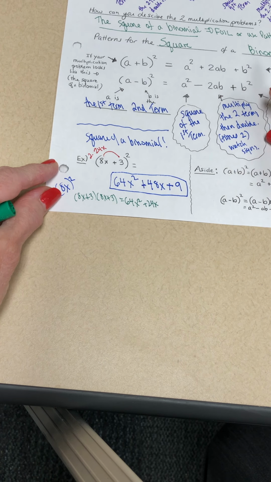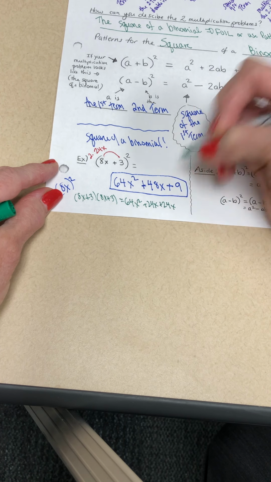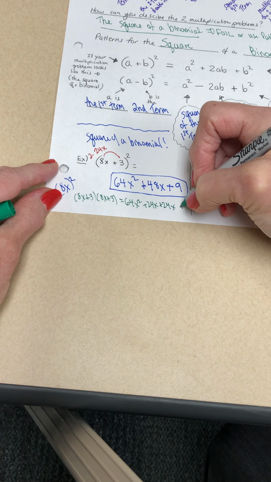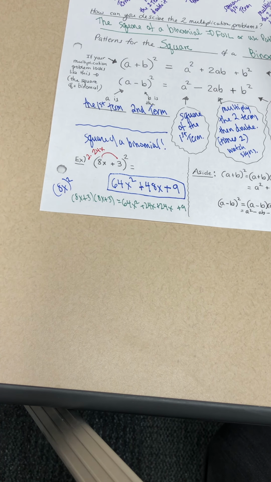Inner, notice how that's 8x times 3, which is another 24x. And then 3 times 3 is 9. And then if I add the 24x's, I get the 48x. So either way, you'll get the right answer, but I really do encourage you to learn this pattern because it's going to be really, really helpful at times, and especially when we're factoring.